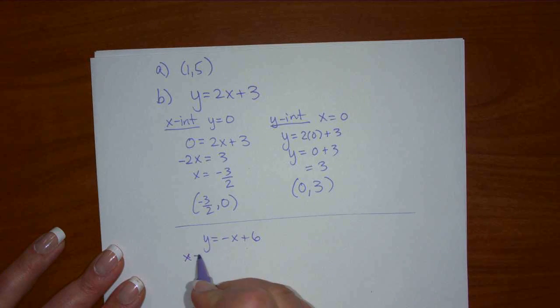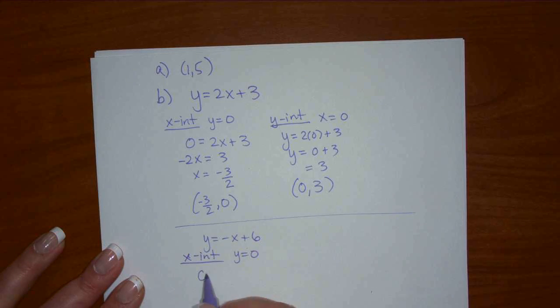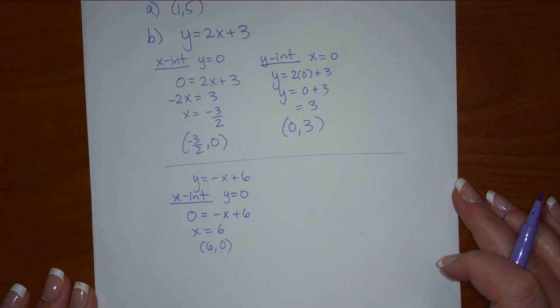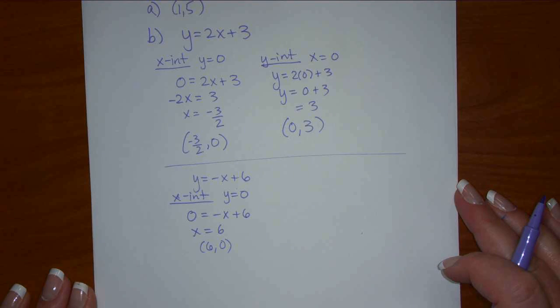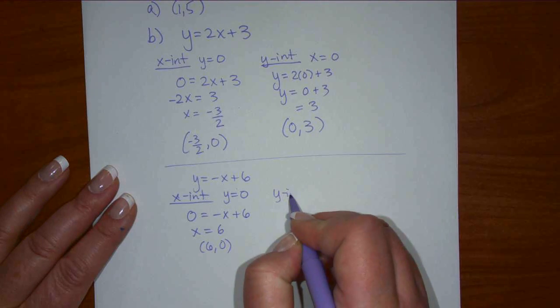So our x-intercept, we let y equal 0. Not much to solve. And then our y-intercept, let x equal 0.